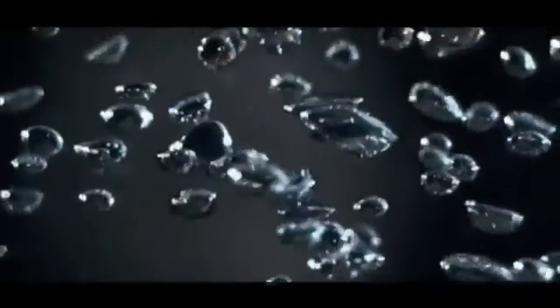Water. We all know that it is important to us. We use it all the time. We need it to survive. We drink it. We wash with it. We see it fall from the sky from time to time. But what really makes water work? Today we're going to learn about the interactions of water and do an experiment with it.